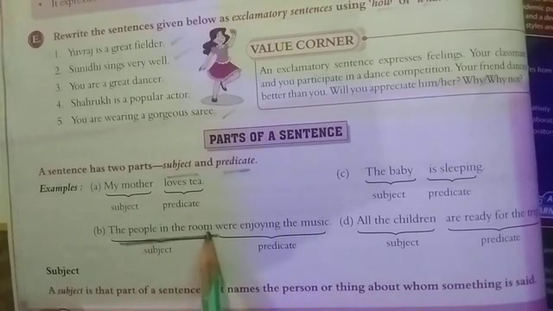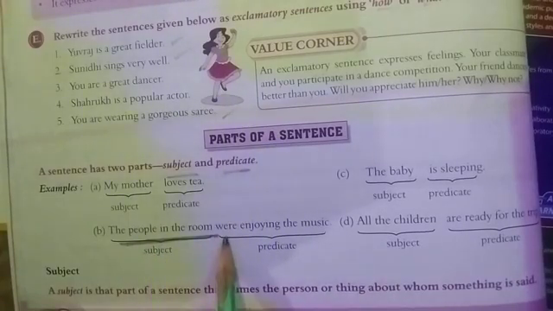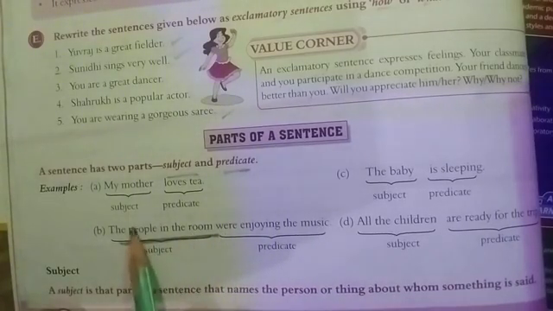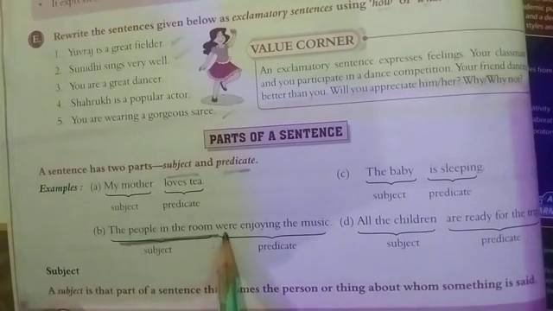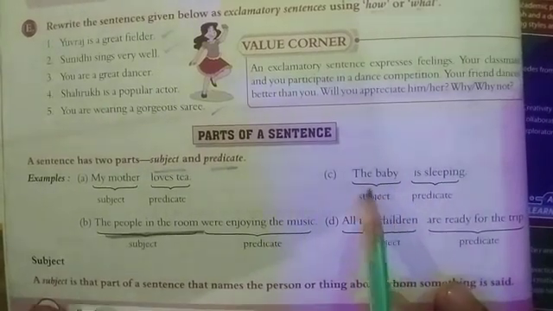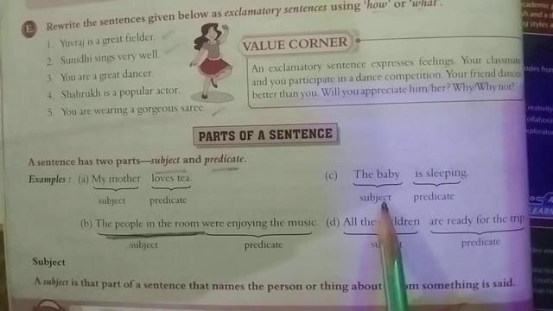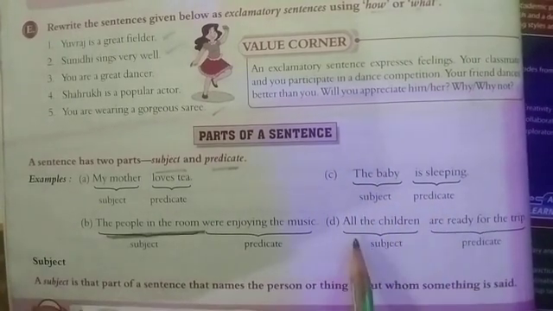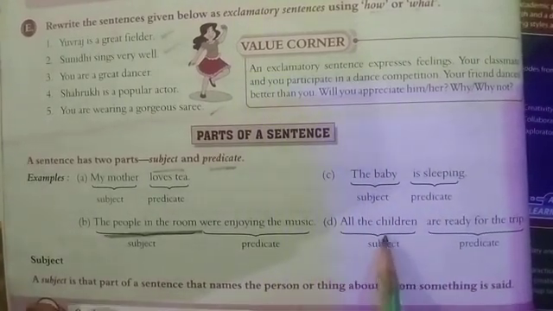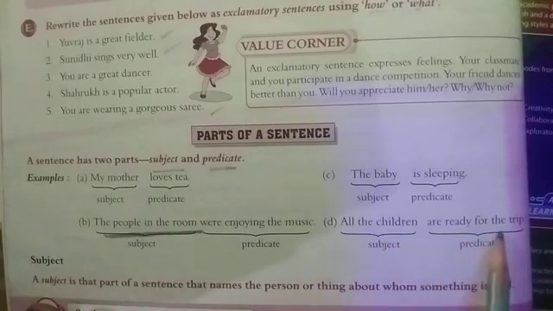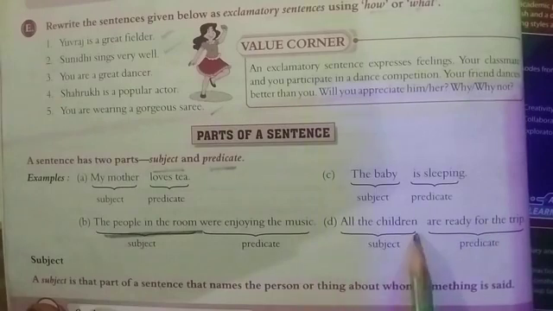Although this is a very long portion, as it is completing the sense of a subject, it is the subject sitting before the verb. C number, the baby is sleeping. Who is sleeping? The baby. The baby is the subject here. In the D number, you can see all the children are ready for the trip. Who are ready for the trip? Here the subject is all the children.